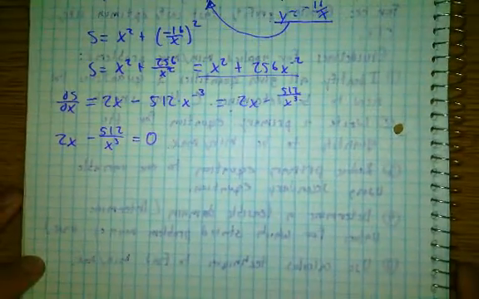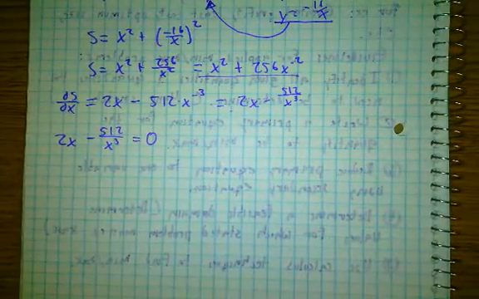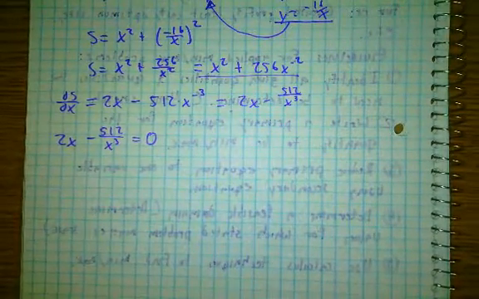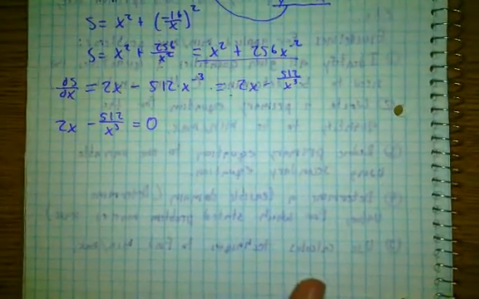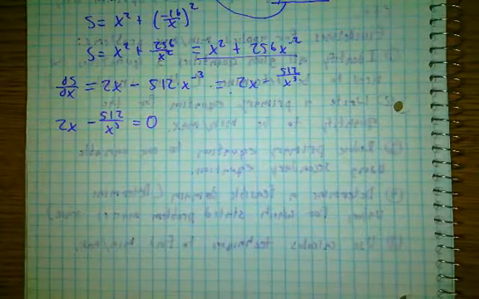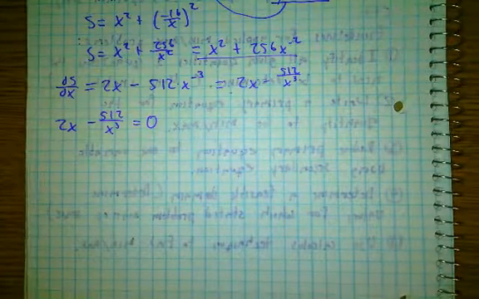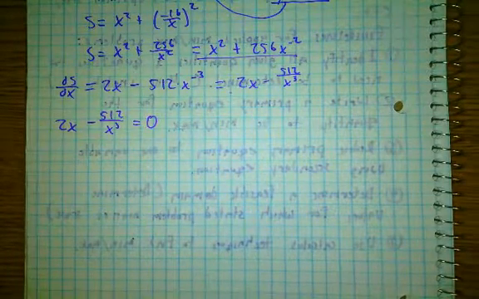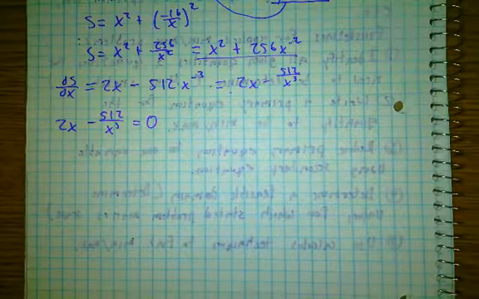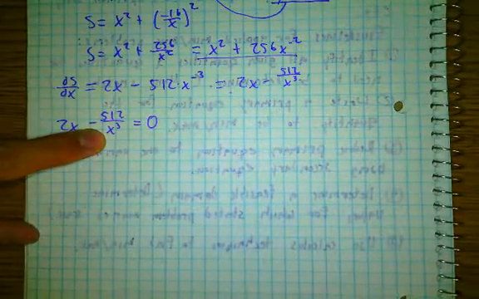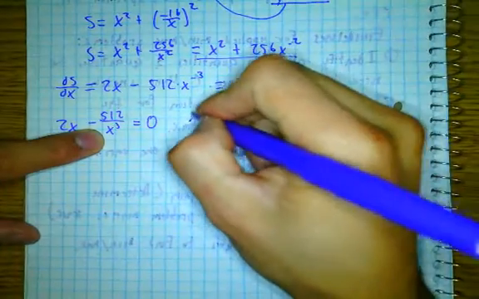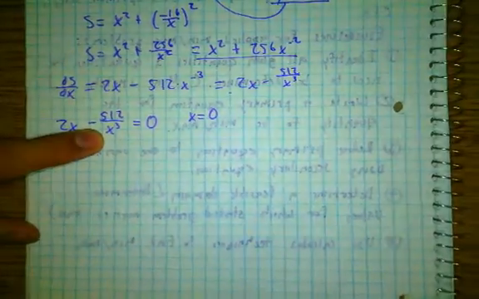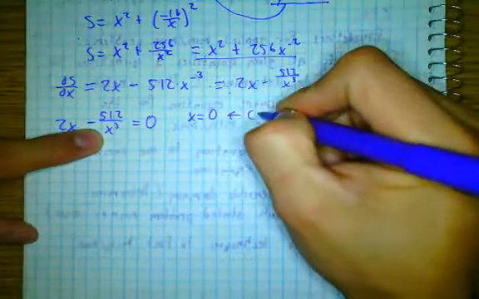Suggestions. So this is now just algebra. What would you guys do? So one of them, x would be equal to 0 because we would have undefined. Agreed? So one of our critical numbers will be 0. Okay, so this is going to be one of our critical numbers because we can't have 0. Alright, what else?